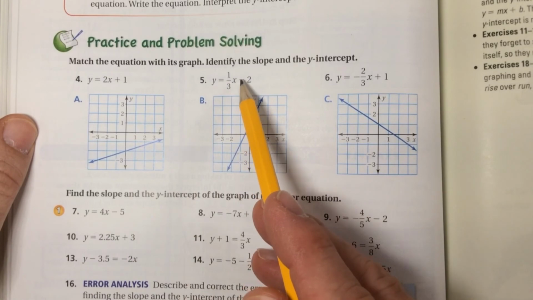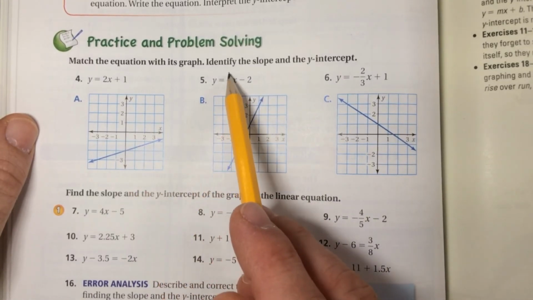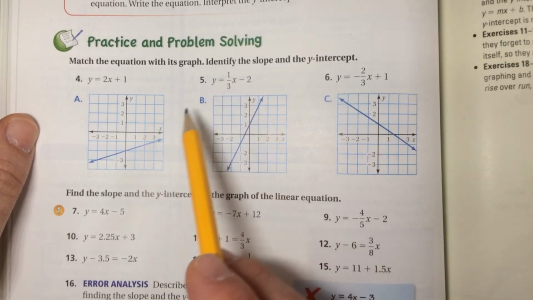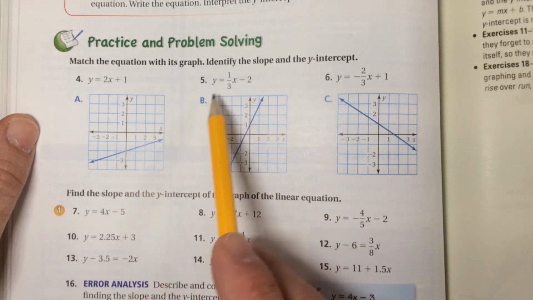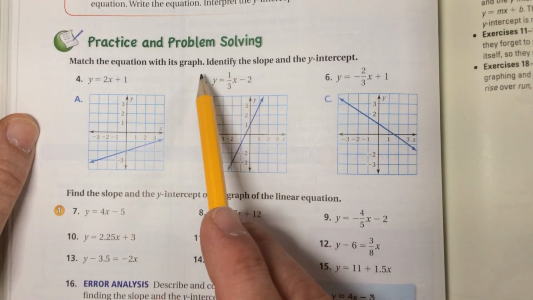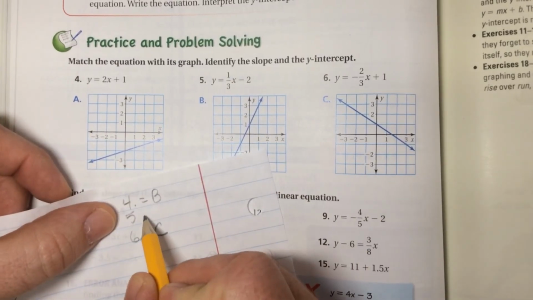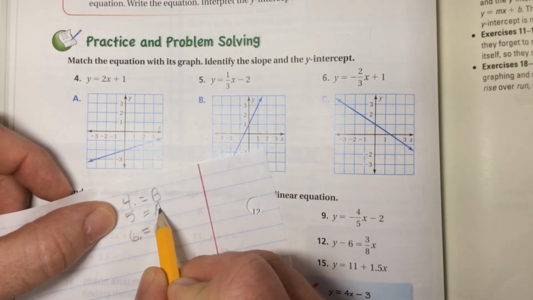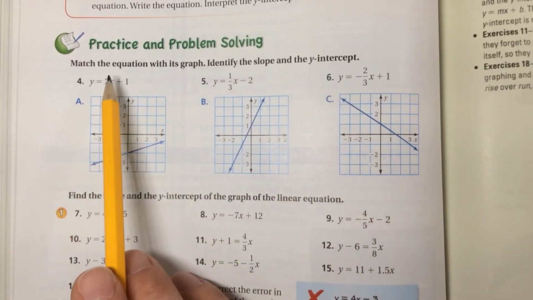So -2, yep, we said it crossed at -2. And then look at its slope. Rise over run, up 1 over 3. Yep, that's got a slope of 1 over 3. It crosses at -2. Definitely 5 and A go together. And it does say identify the slope and the y-intercept.